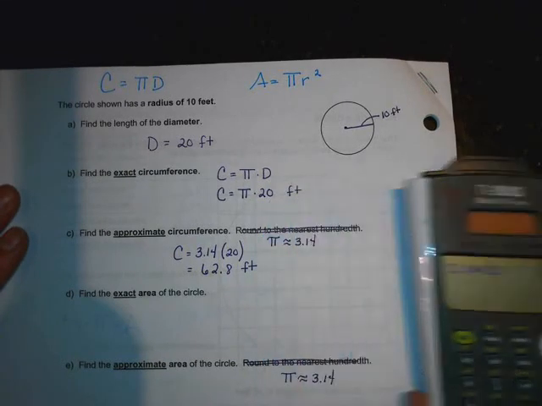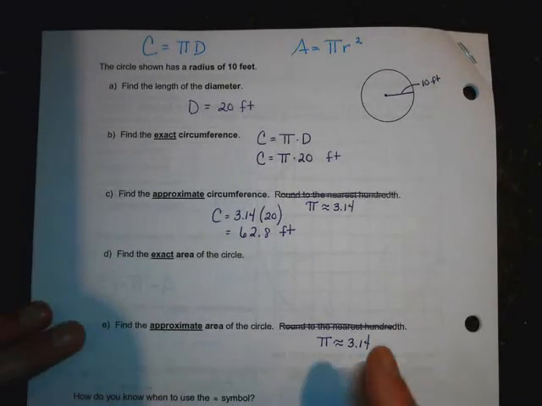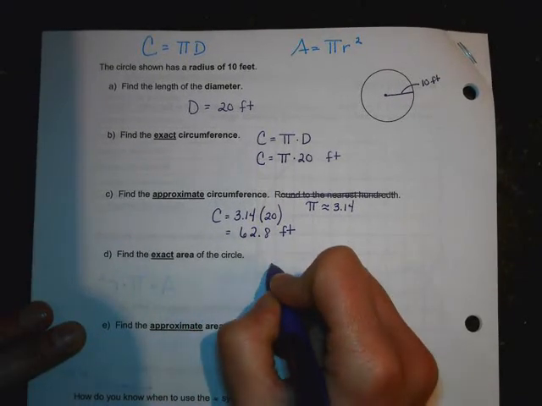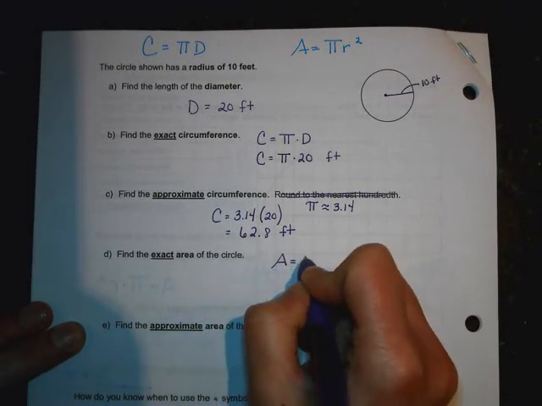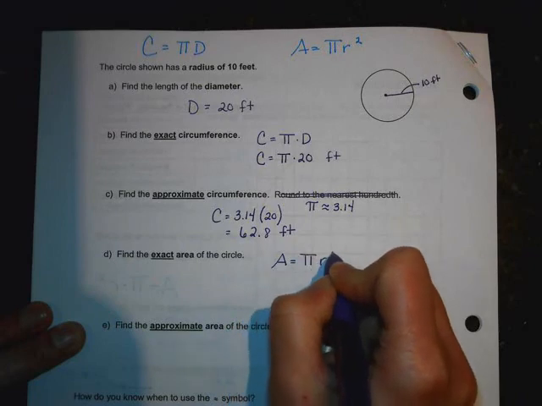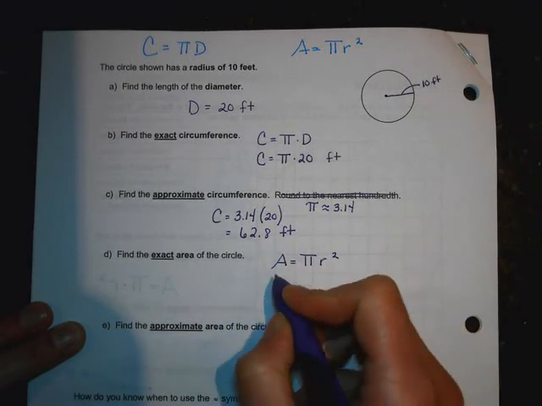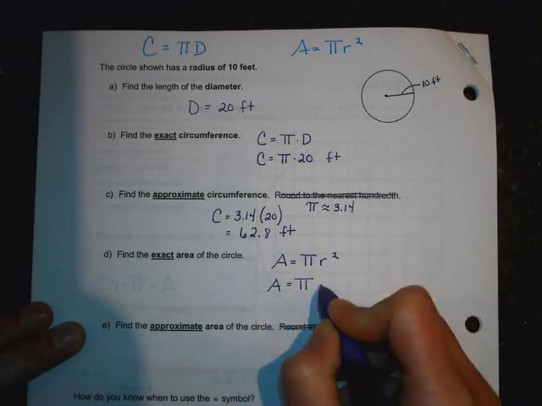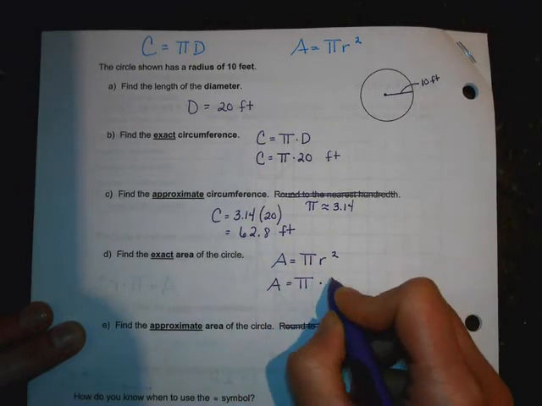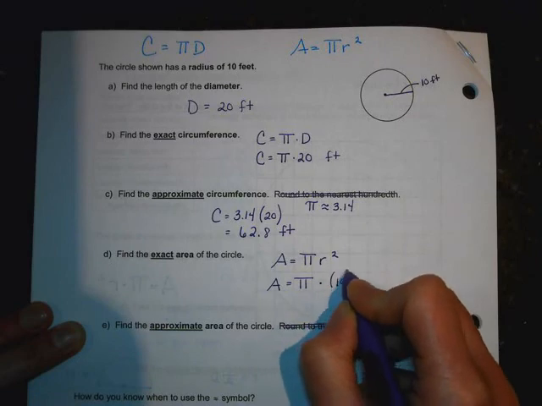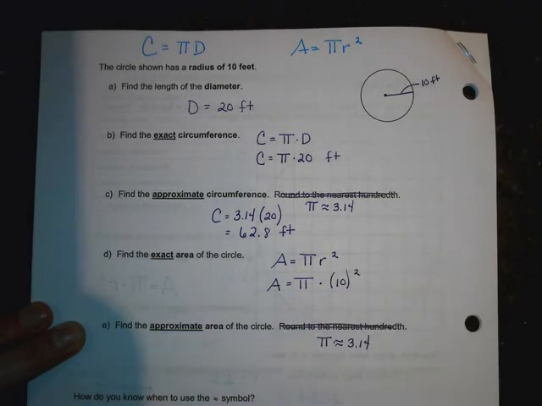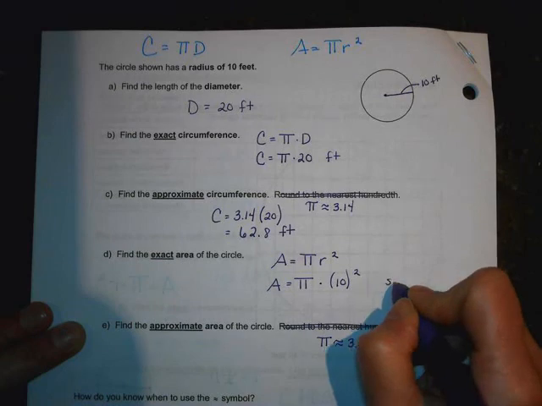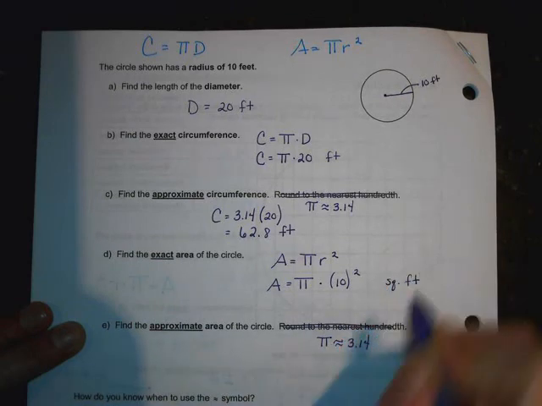Okay, and let's do area. You ready? So I'll always give you the formula. Area is pi r squared. So when they say exact, they want you to leave the pi in the answer, and then we can fill in the r. So the radius is 10 squared. And I'll just pop in square feet over here because we'll need that eventually. We'll have to circle that.